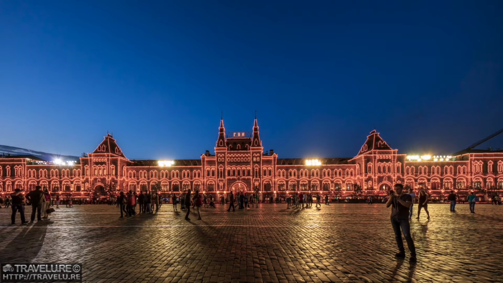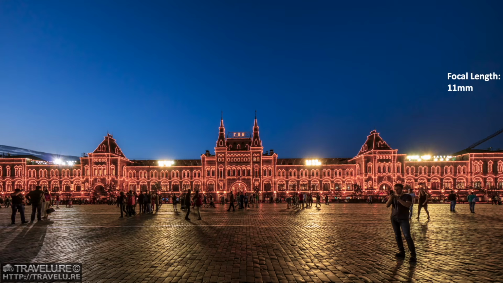Let me show you what this looks like in practice. 11 mm, the GUM department store on Red Square in Moscow. Shot at blue hour, the entire facade lit in warm golden light. GUM is 242 meters wide. I was standing approximately 60 meters from the building. Think about that. At 11 mm, the full width of the building fits in one frame. Without an 11 mm lens, you get a piece of this building. With it, you get the full statement.